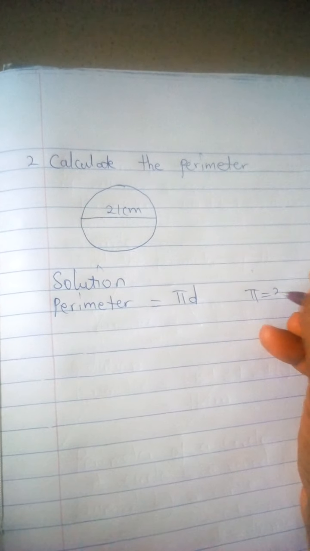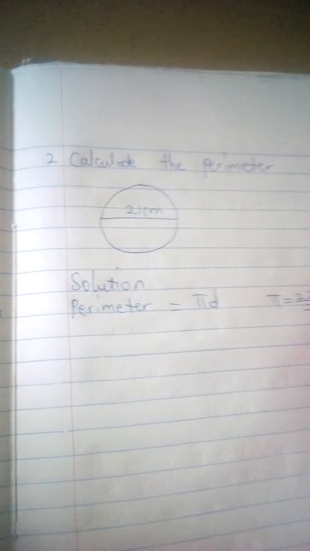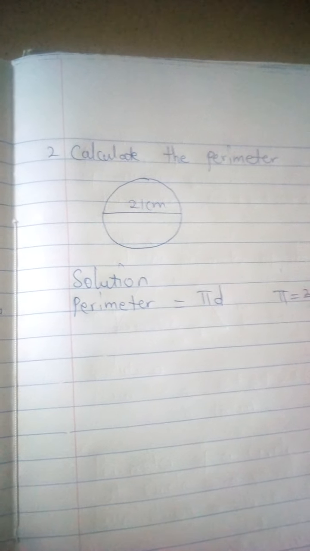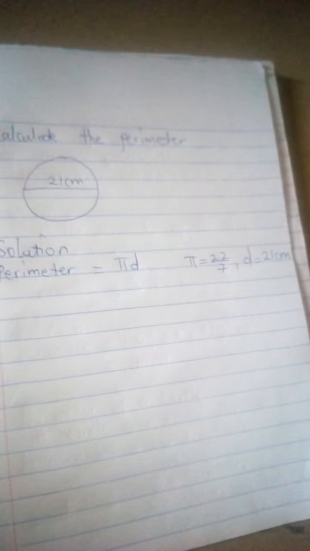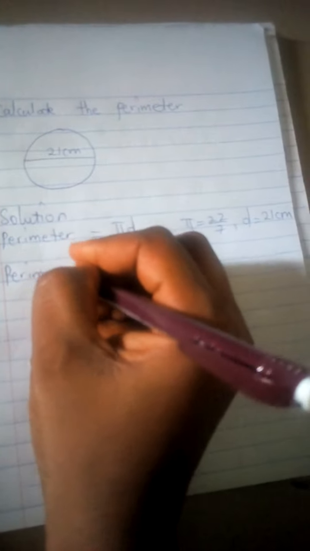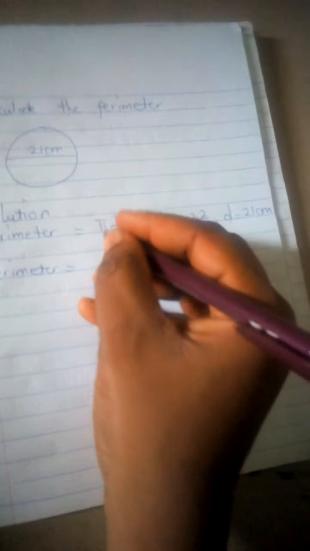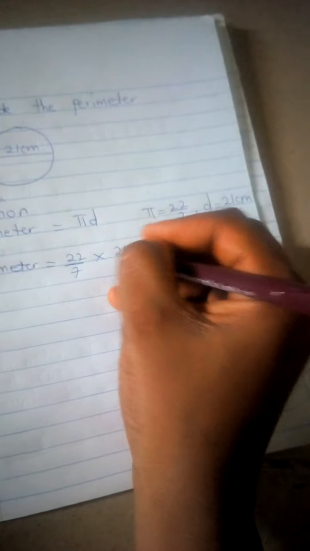Our pi is 22/7 and d is 21 centimeters. We substitute in the formula. Perimeter is equal to 22/7 times 21 centimeters over 1.